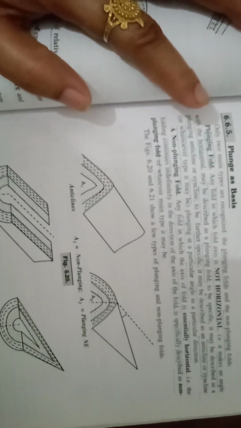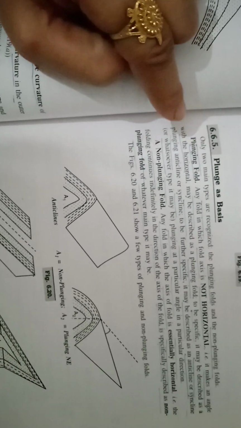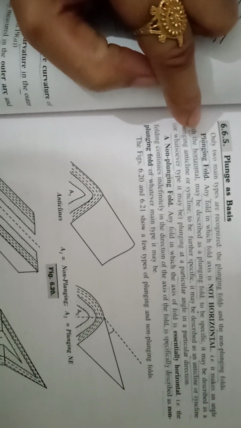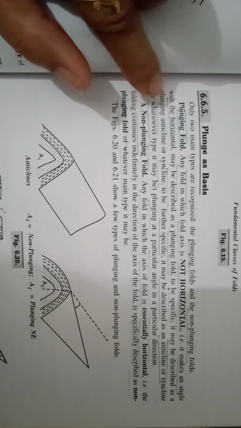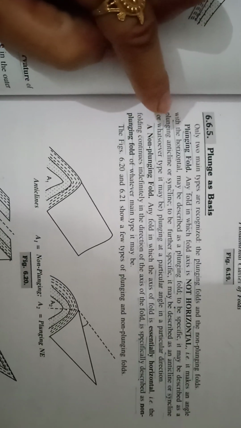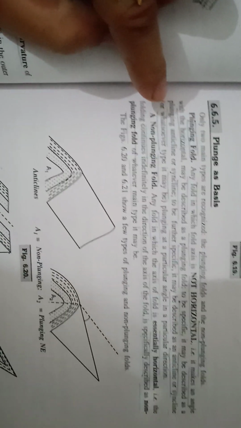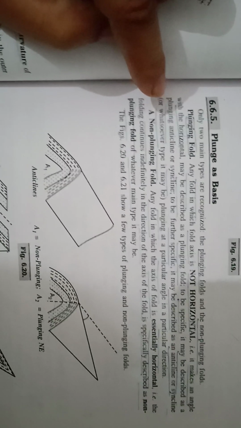In Chapter 6, structural features of rocks, plunge is used as a basis. In this, only two main types are recognized: the plunging folds and the non-plunging folds. Plunging folds are any folds in which the fold axis is not horizontal.